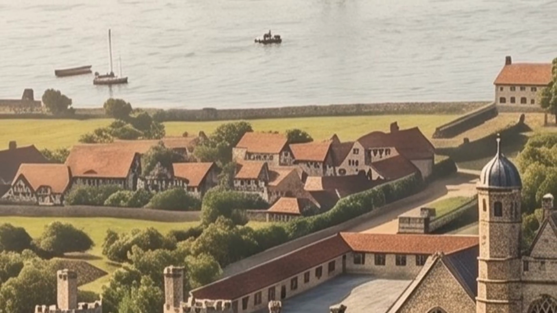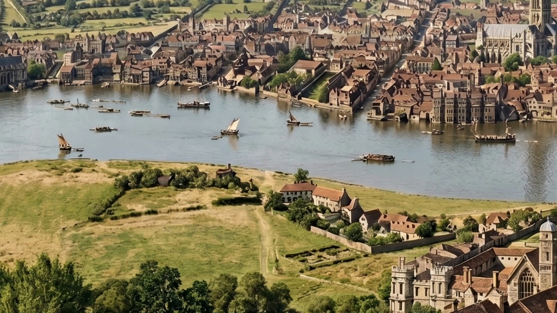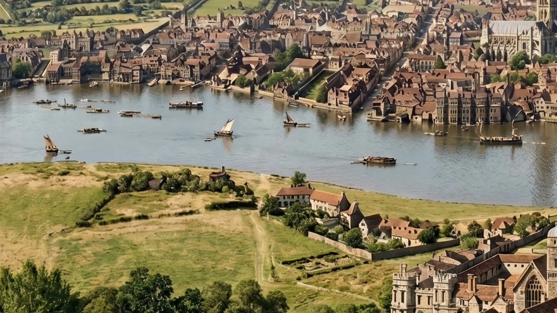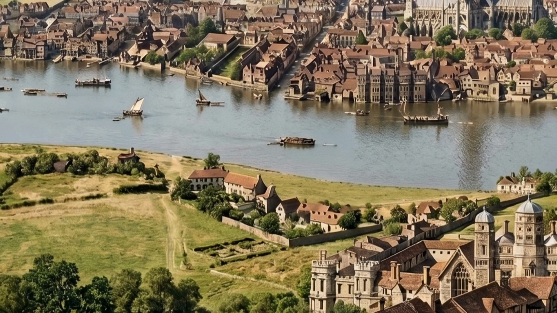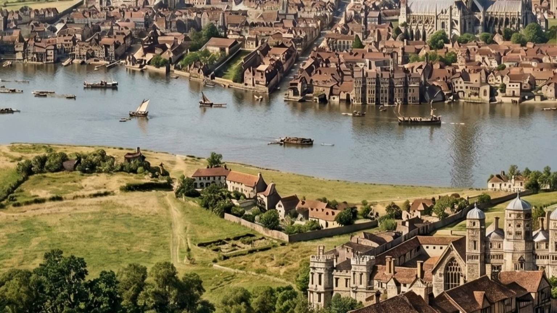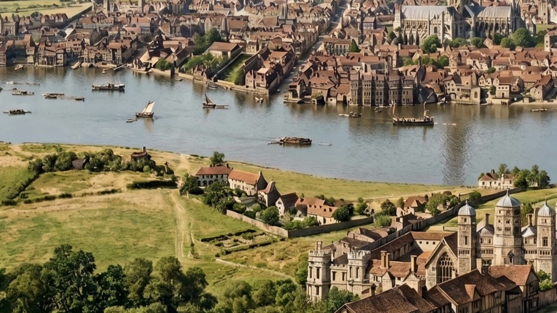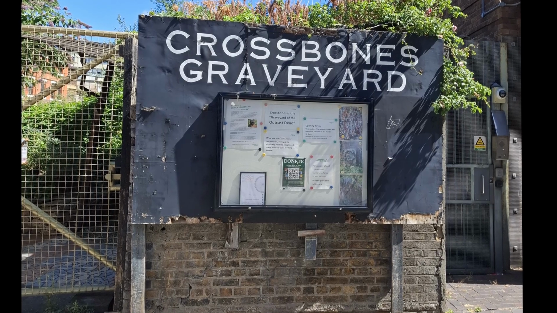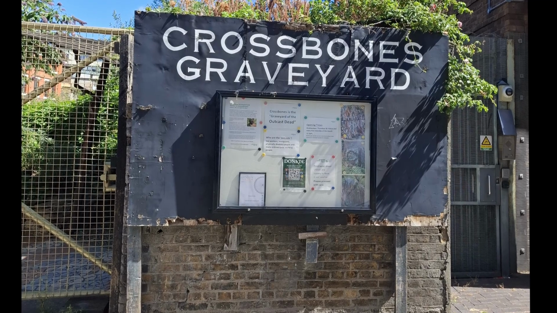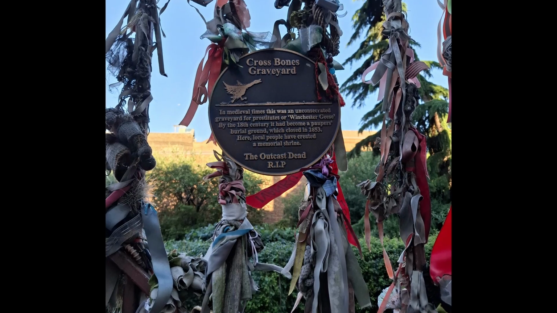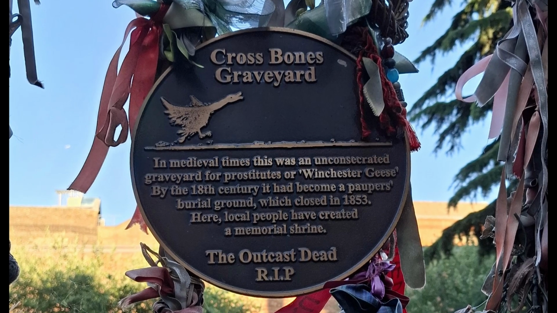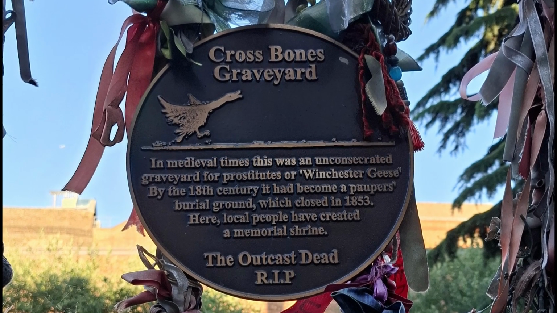Despite Henry VIII's abolition of this legal framework in 1546, the practice quickly re-emerged following his death in 1547, operating without formal licensing and under considerably less regulation. The women who worked in the stews, known commonly as the Winchester geese, were largely excluded from parish burials. Some were buried at what is now remembered as the Crossbones Burial Ground. Today, the area remains preserved and is commemorated through periodic vigils marking that history.